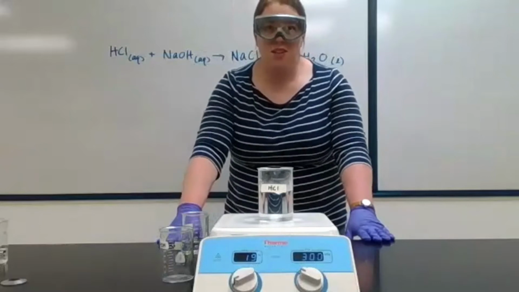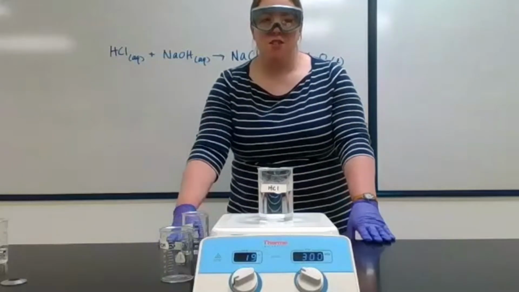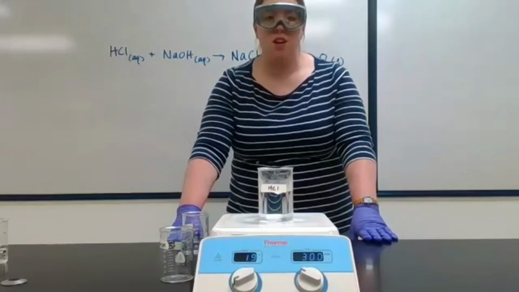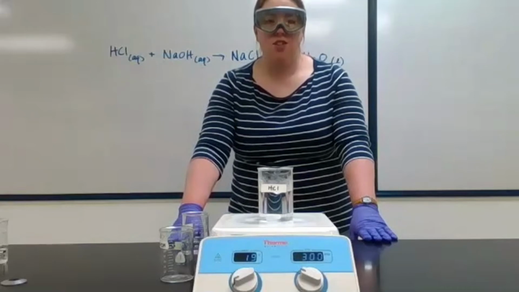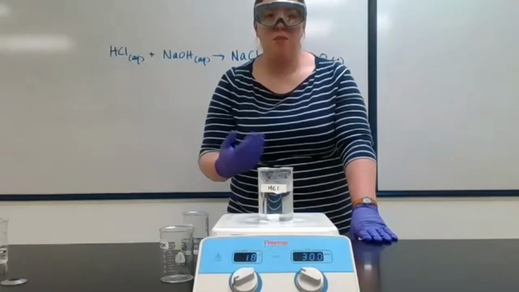And we didn't see any change. We didn't see any color change or light emitted. There's no solid precipitate. There's no gas being formed. But this is a chemical reaction. And the way we determine that is through the temperature change that happens.